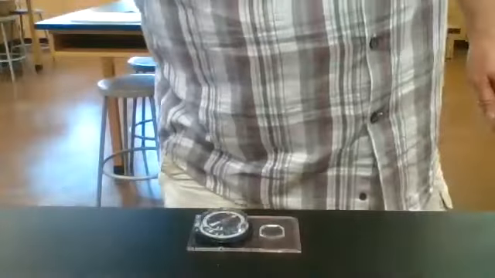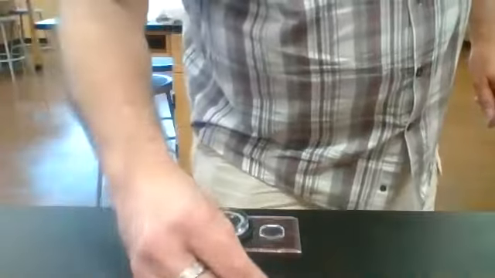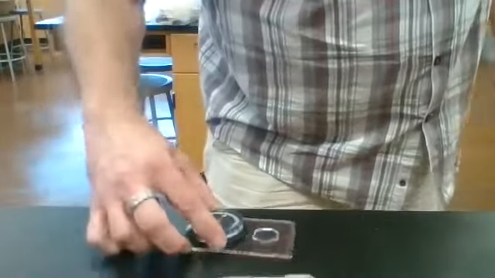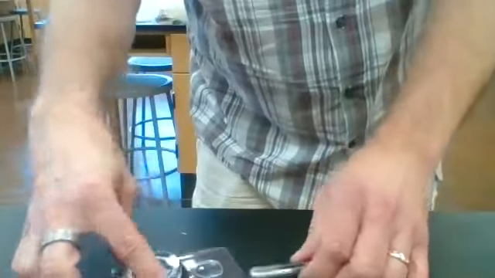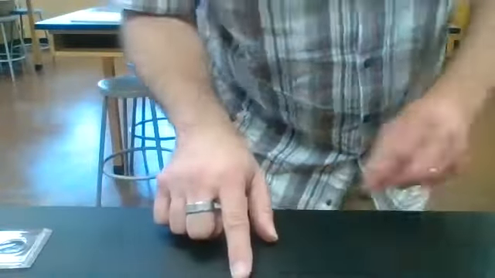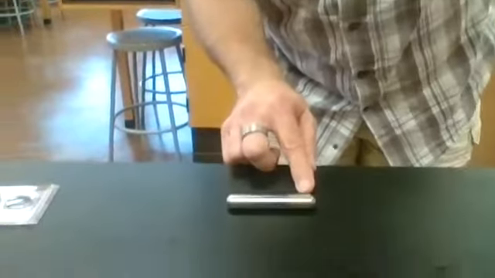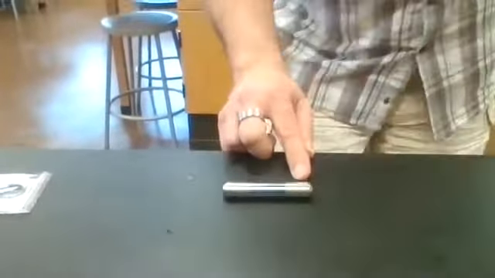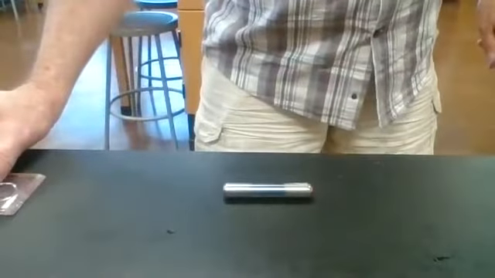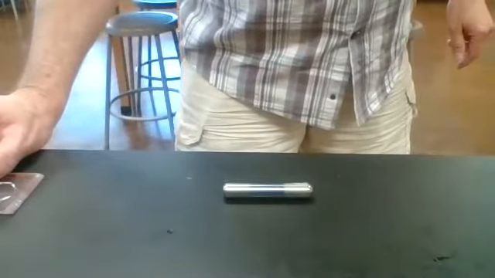So if I take my bar magnet, and here's my North Pole, you can see that. North Pole is here and South Pole is here. Then I can take my magnet and put it at different locations.